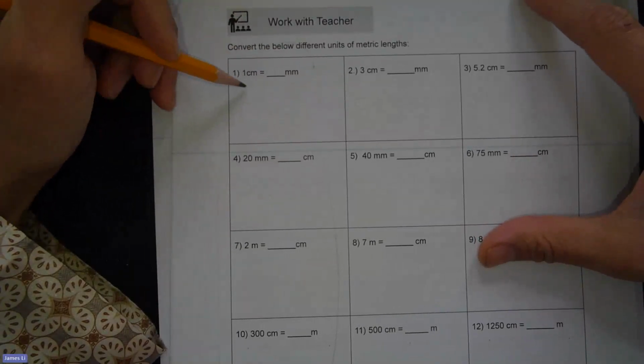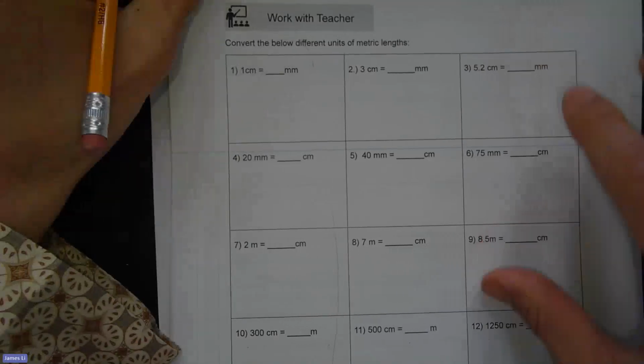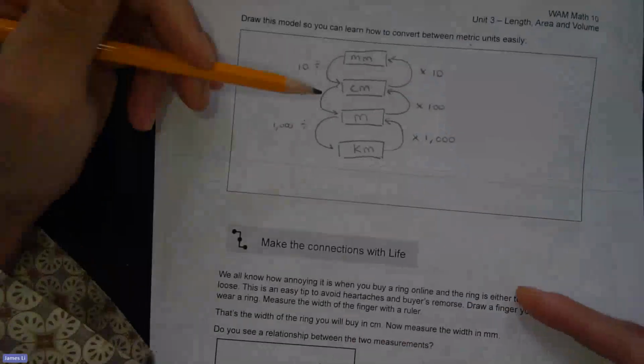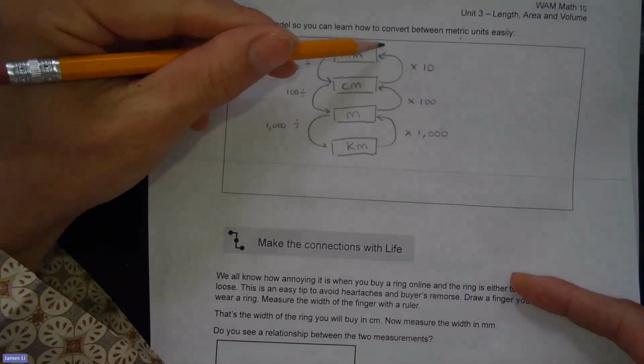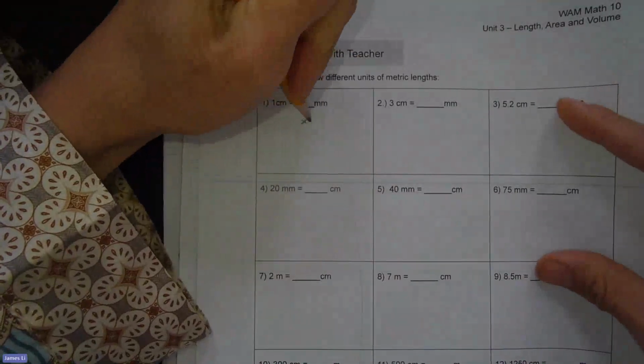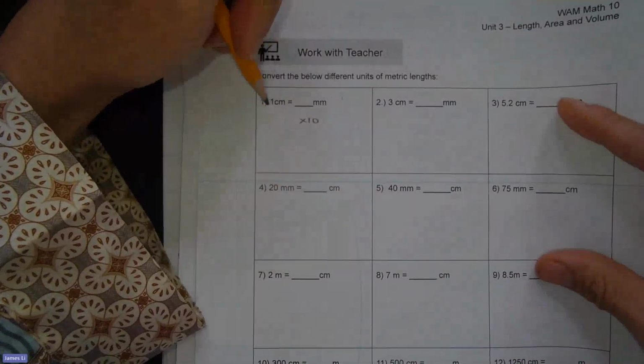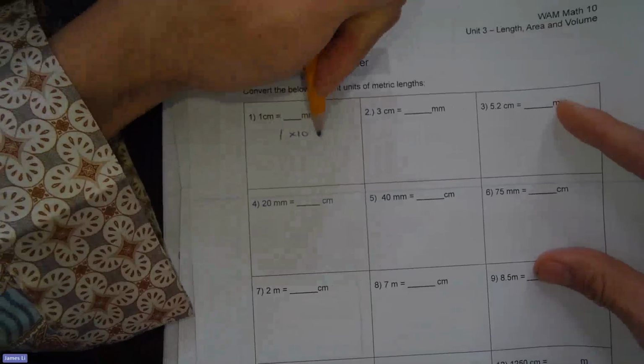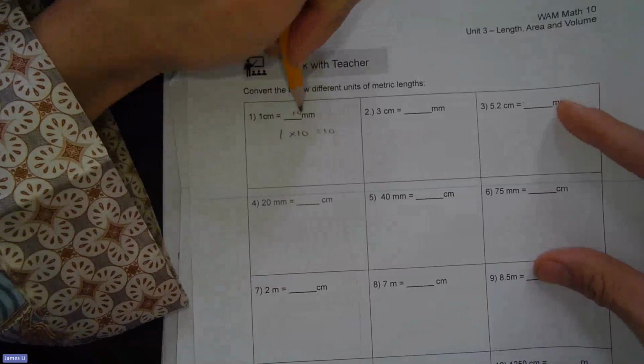So let us begin. 1 cm to mm. When you do this question, once again, you look at cm to mm on the infographic: cm to mm, you multiply by 10. So you write multiply by 10. 1 is here, so 1 multiplied by 10 equals 10 mm.